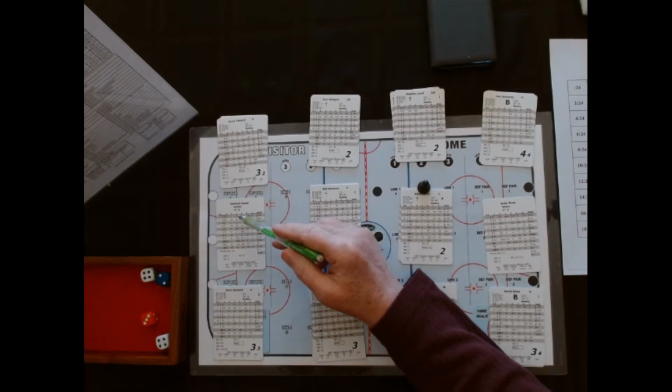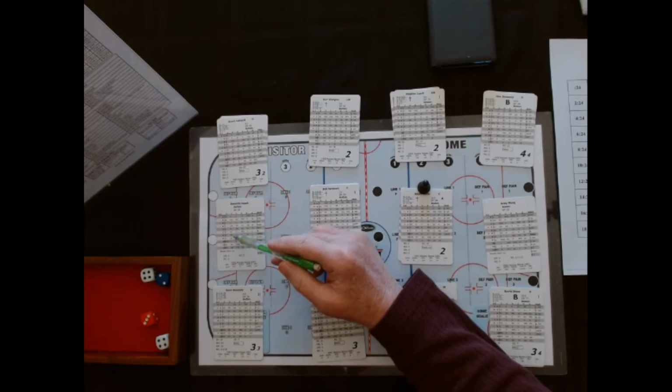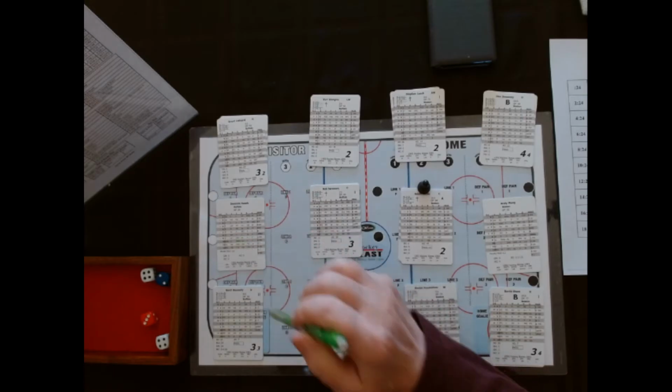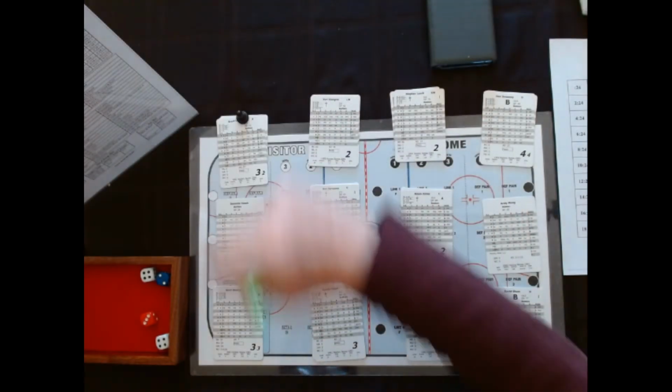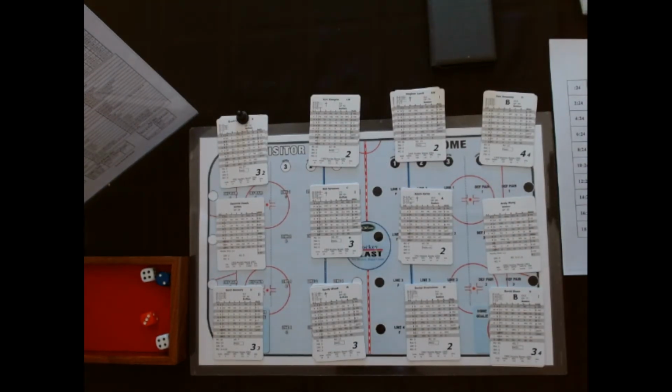2-8. 2-8. That's a capital LD. That means it is a save kicked over to the left defenseman Grant Ledger. Okay, here we go.